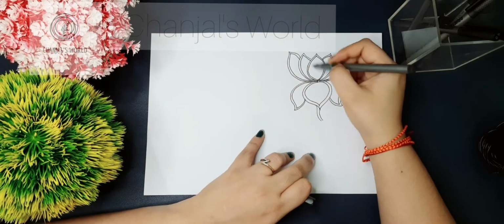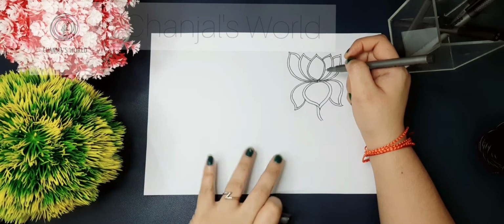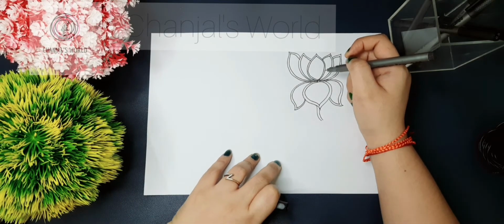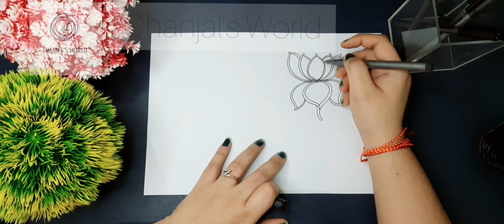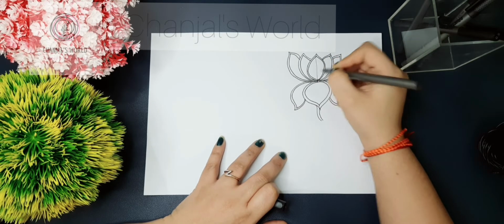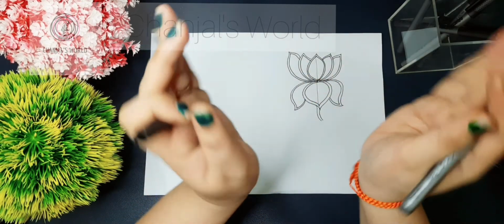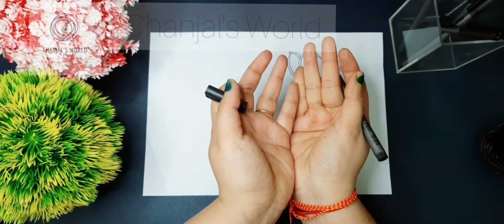Filling it with pattern is the idea behind what I'm going to do, but to make it more attractive, I'm going to draw a line in the center because this gives a 3D effect to the flower.